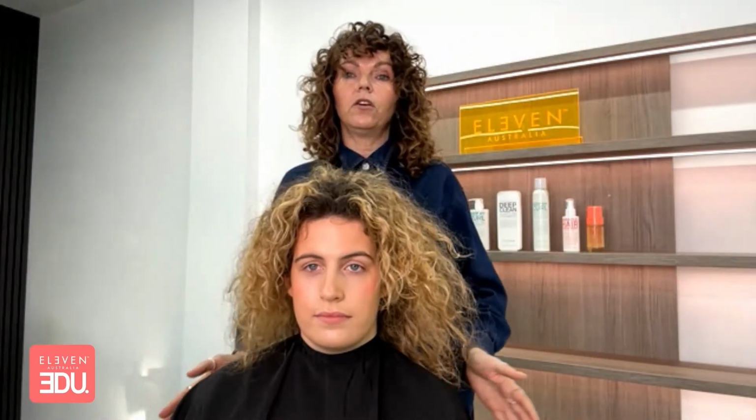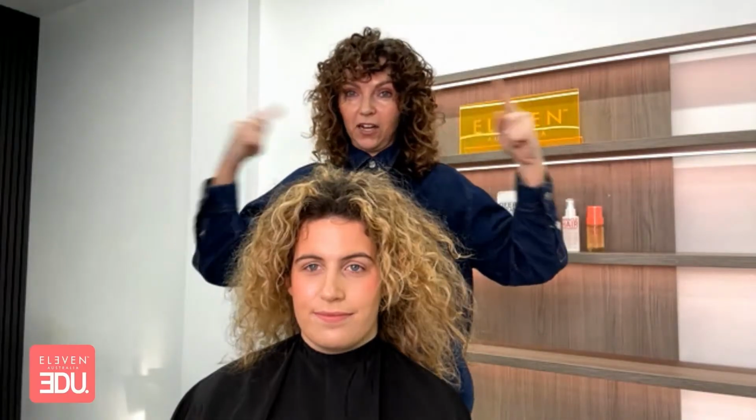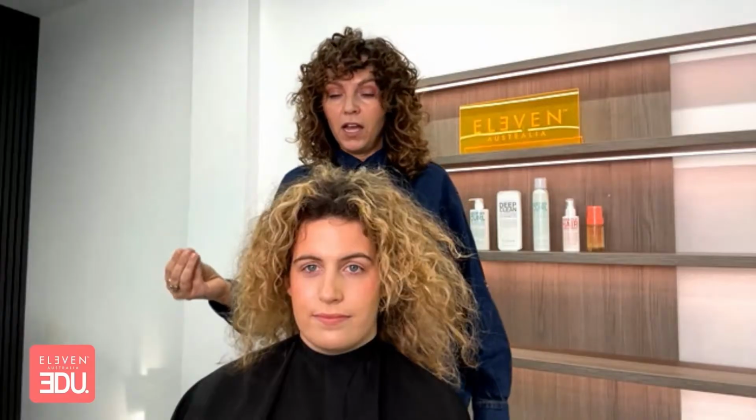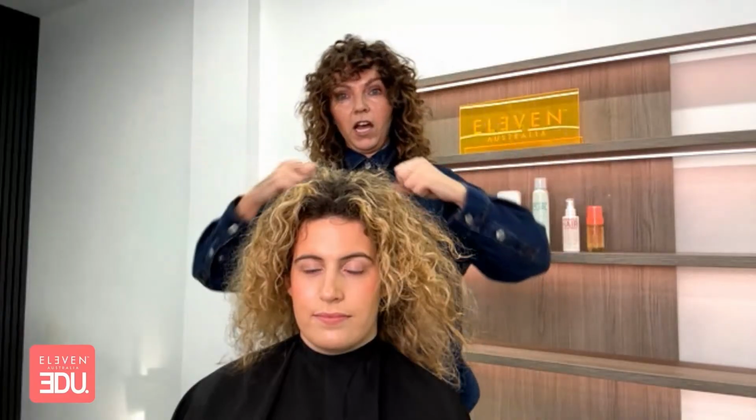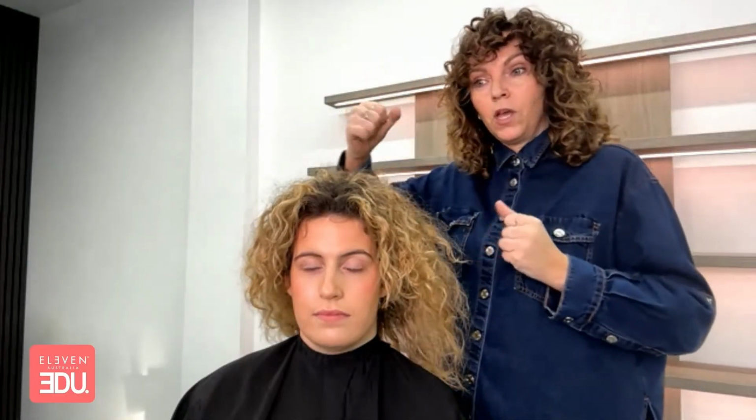Weight removal is where we actually remove weight so curls can bounce. So if you think of curly hair and how it works, you can imagine if I had my hair all one length and I cut it straight, there's no room inside there for my curl pattern to move. My curl pattern doesn't move. There's no way for this curl to move and show its natural fall. When it comes to layering the hair, you want to encourage the spring. You want to support any shrinkage, and you also want to stop that triangle shape.